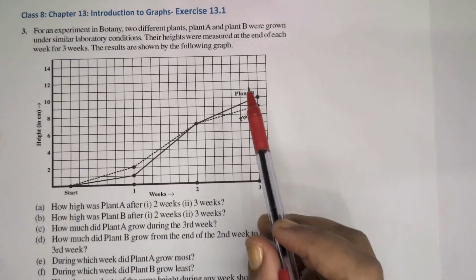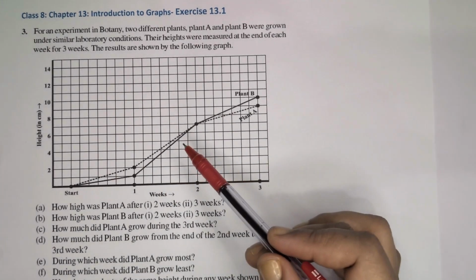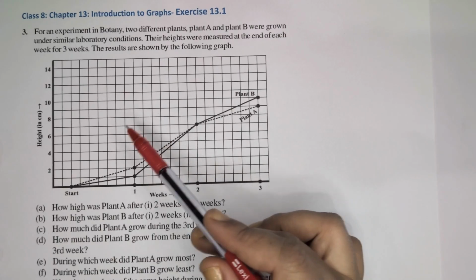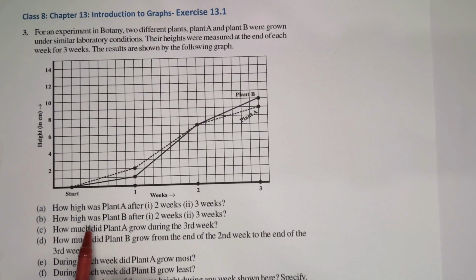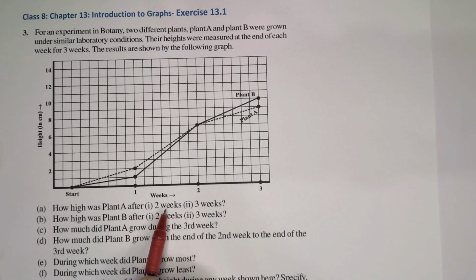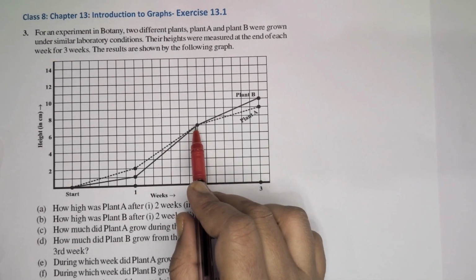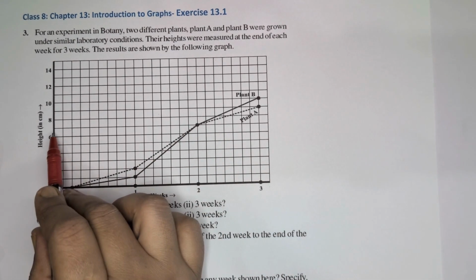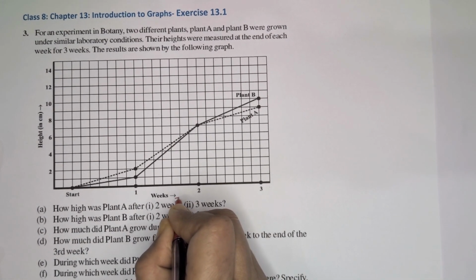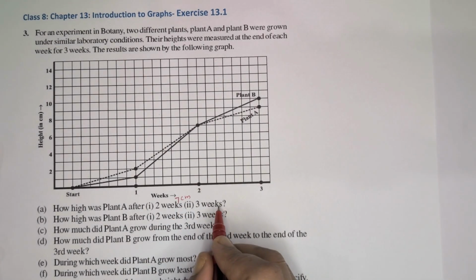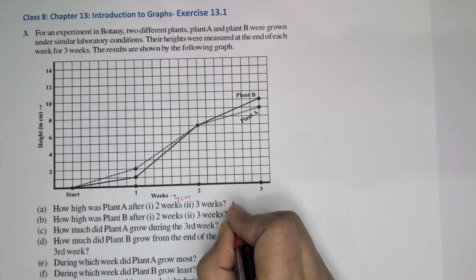Here the graph is showing plant A and plant B grown under similar laboratory conditions. The heights were measured at the end of each week for 3 weeks. First week, second week, third week. Now, how high was plant A after 2 weeks? Plant A is represented by the dotted line. After 2 weeks, that means till here, the height is coming 7 centimeter. And after 3 weeks, plant A reaches here, and corresponding to that 9 centimeter.